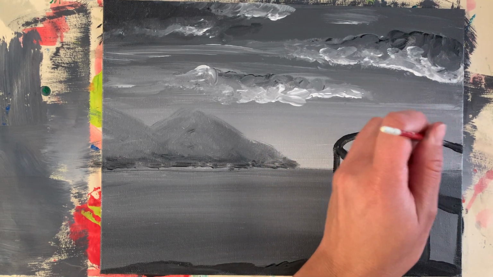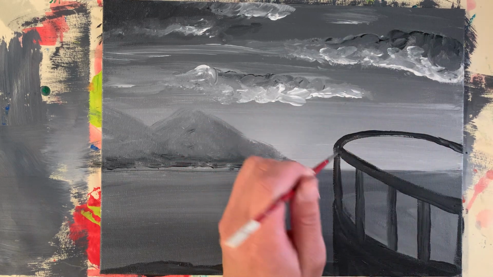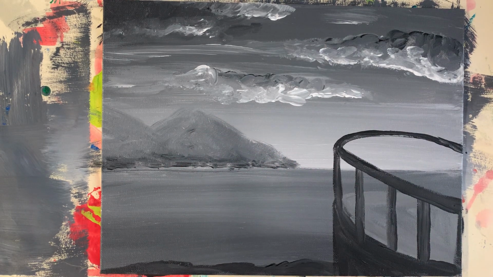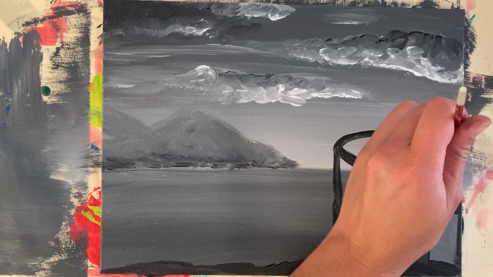Okay. So just rounding out this other side of the railing here. And this one's a little bit more oval than my sketch came out, but that's okay. It's still giving the same effect.